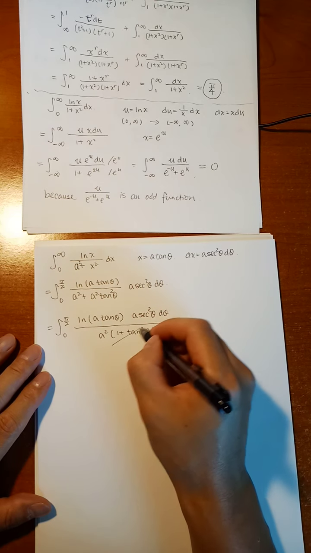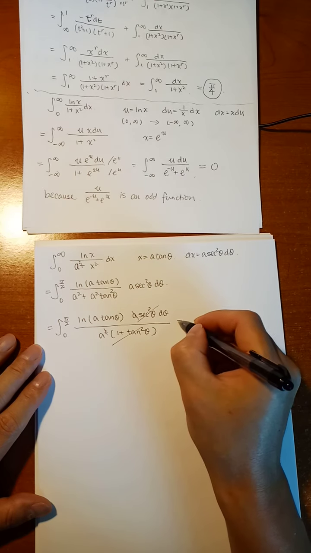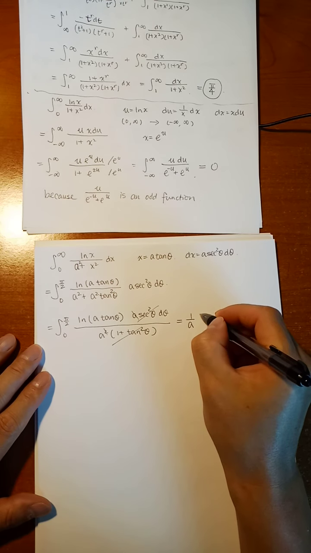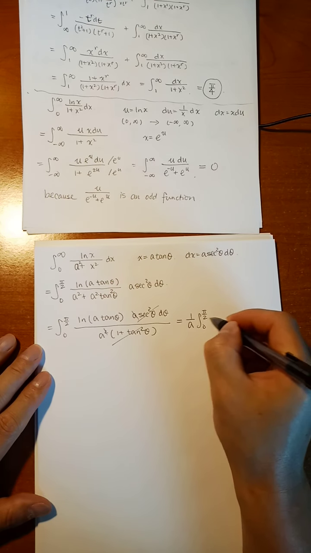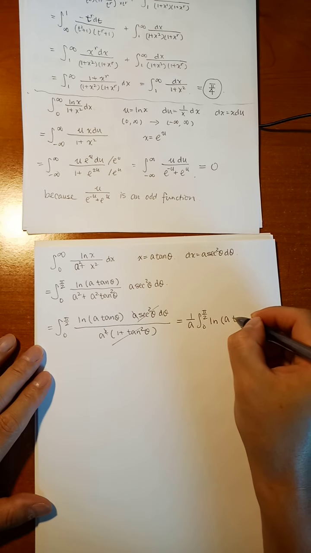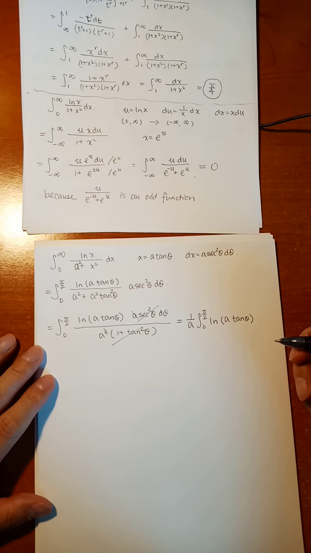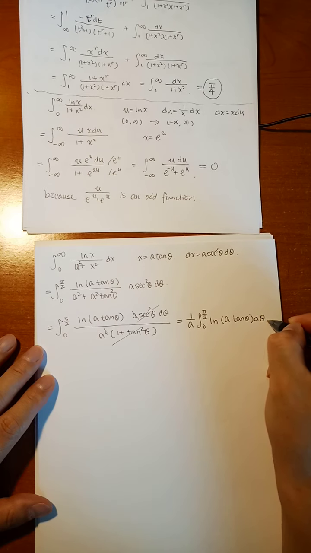You cancel them, and you cancel one copy of a squared. So it becomes 1 over a times the integral from 0 to pi over 2 of natural log of a tangent theta d theta.